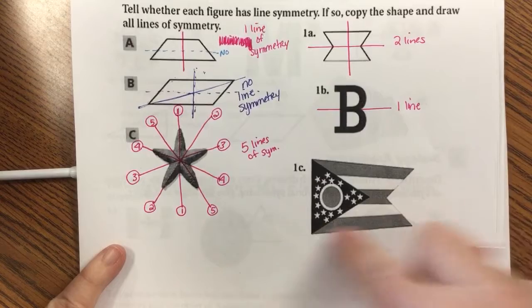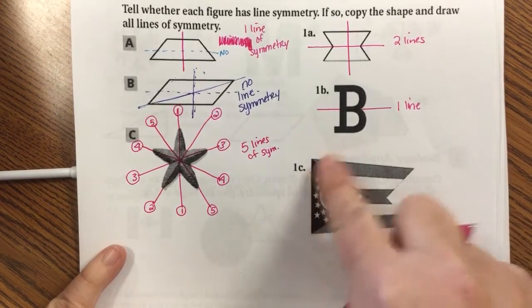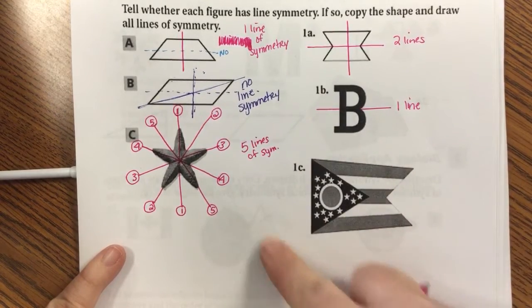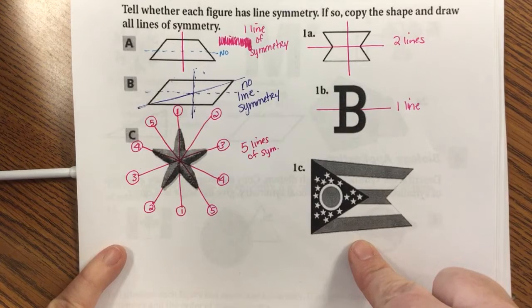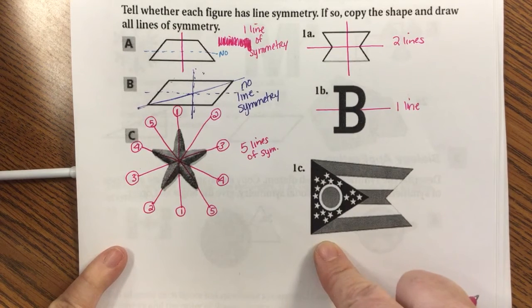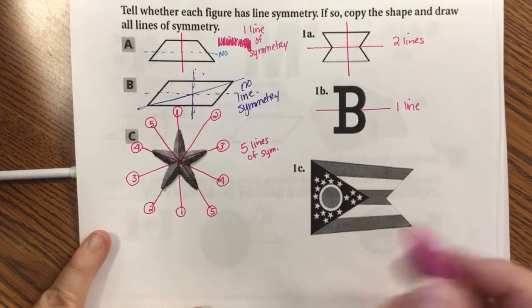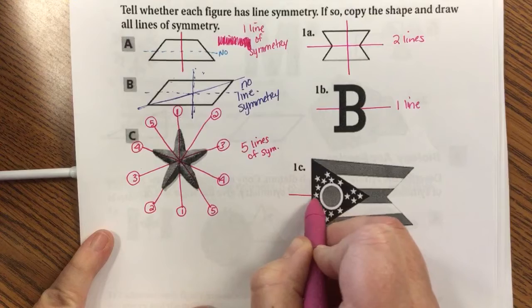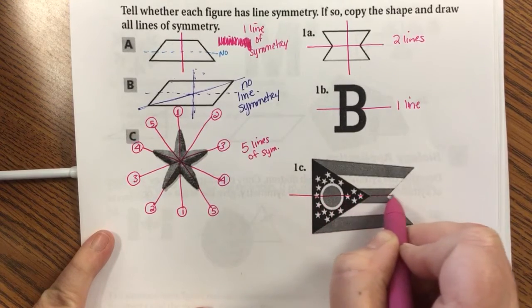Now, this next one has been a point of argument in the past. Some people think the stars line up exactly. Other people think the stars are just a little bit off. I think you can probably make a pretty good argument both ways. As of right now, the only way that I see that you could break this up would be like this.